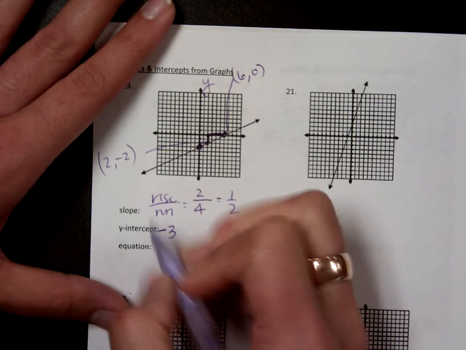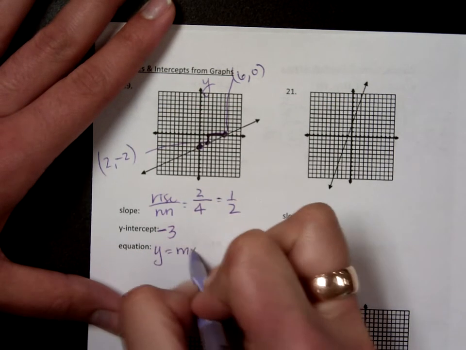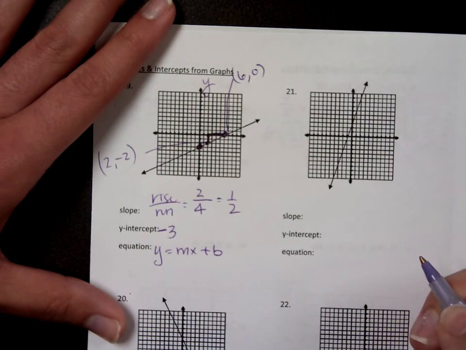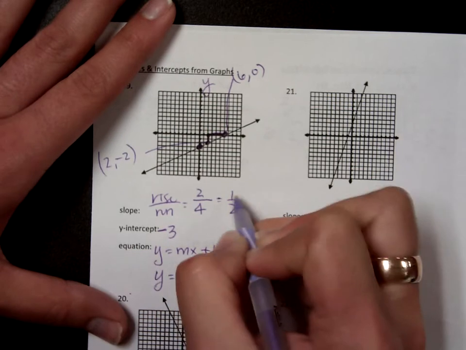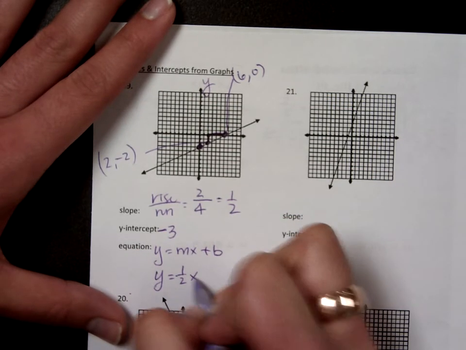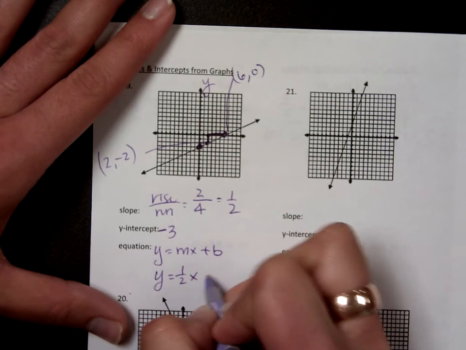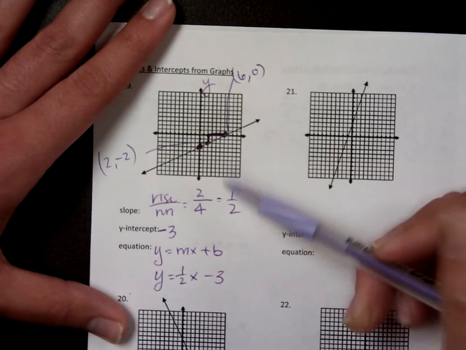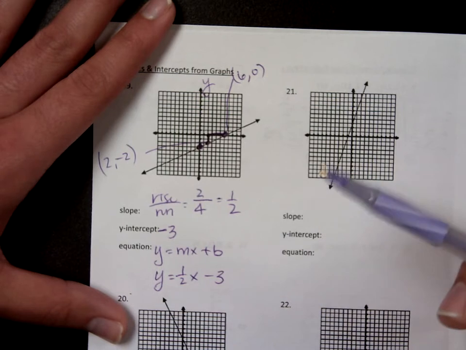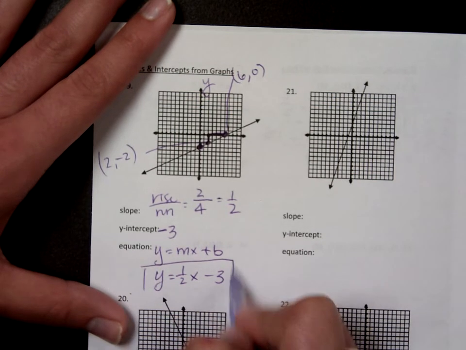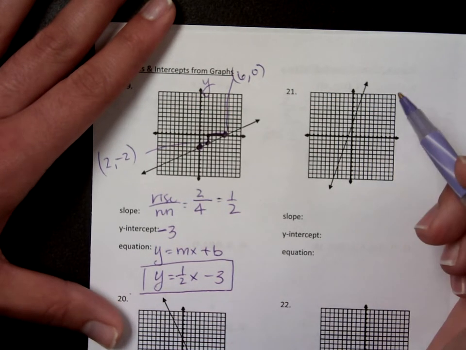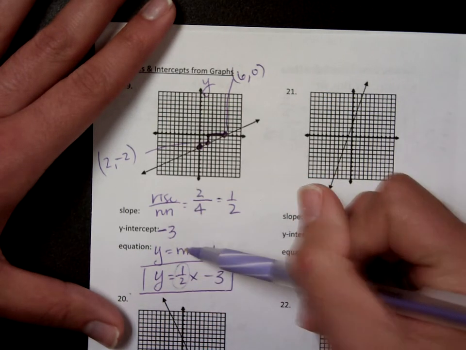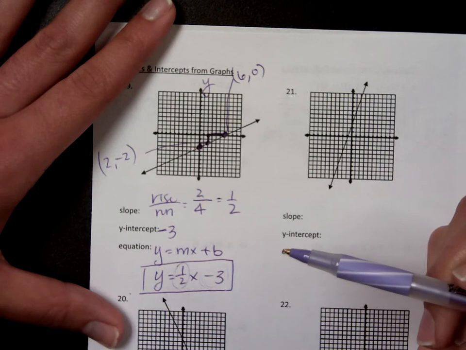So if I want to write the equation for this, we're going to use our y equals mx plus b. And all I have to do is fill in the slope, which is 1/2. I already found that. And then I have to fill in the y-intercept. So I just plug in the 1/2, and then I plug in the -3, and my equation is y equals 1/2 x minus 3. So this is my slope. My slope is always m, and this is my y-intercept.